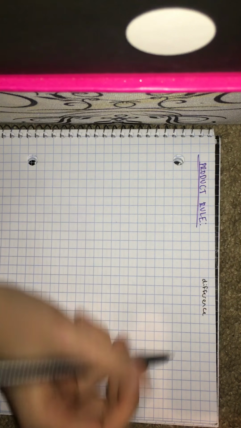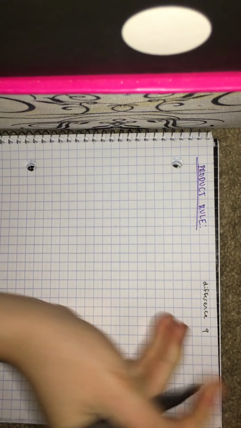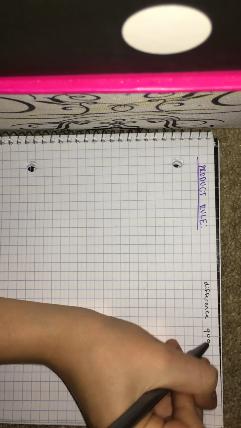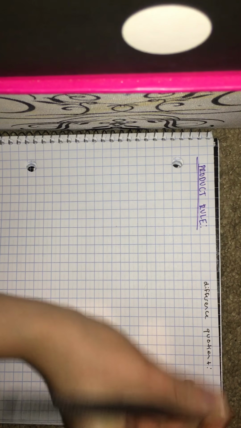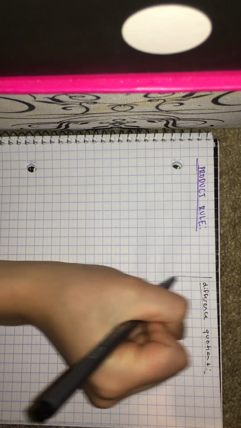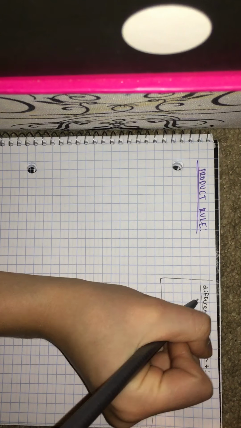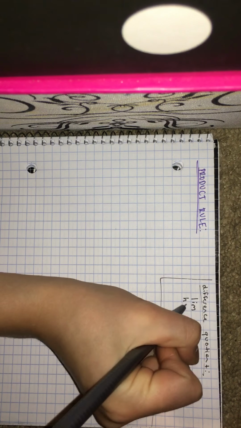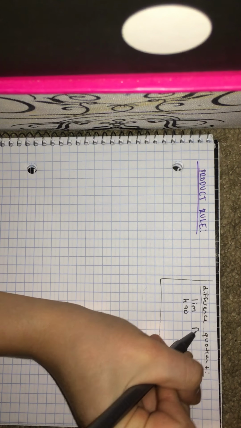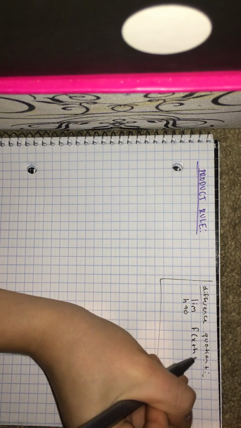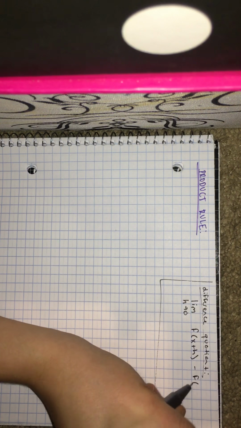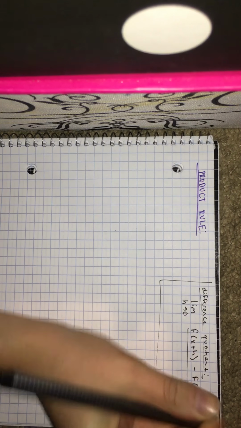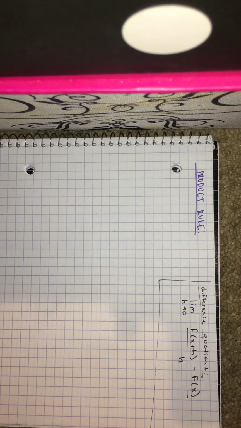So I'm going to start by showing you guys the product rule. And since I'm going to show you another one later, I'm going to write the difference quotient here in the corner so we can reference it. And you have to know that it's the limit as h goes to 0 of f of x plus h minus f of x over h.